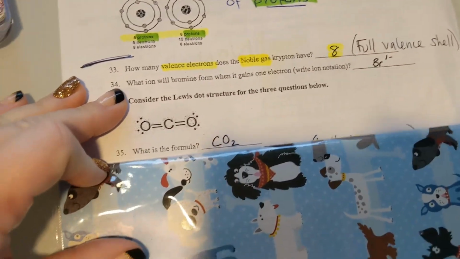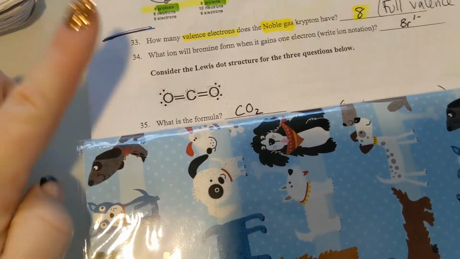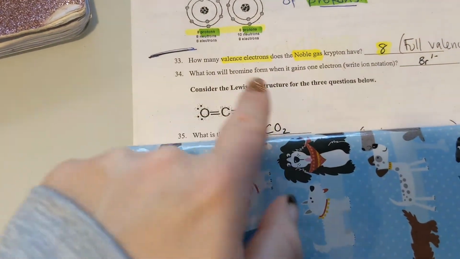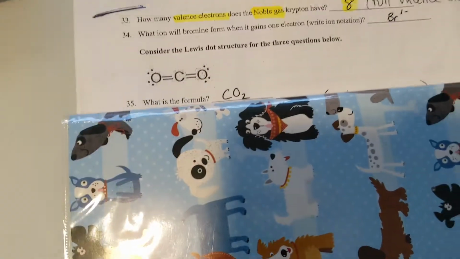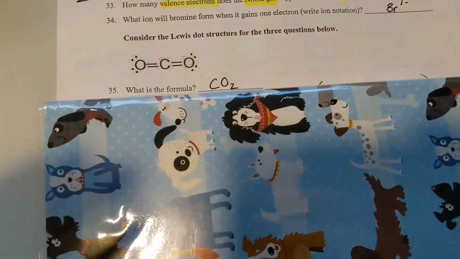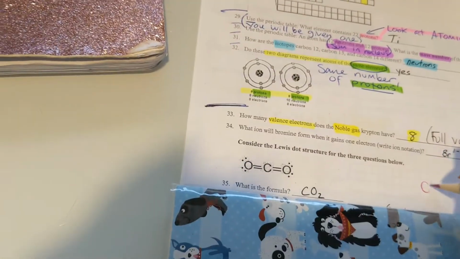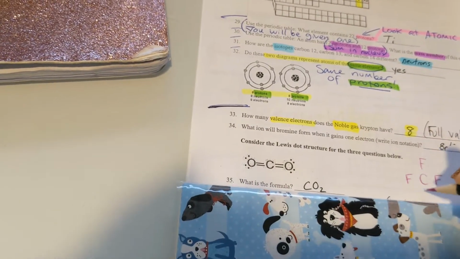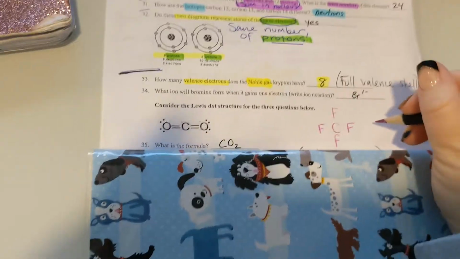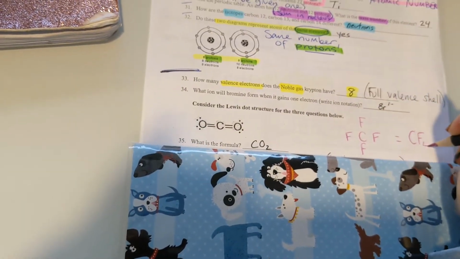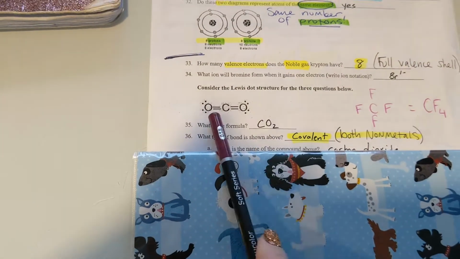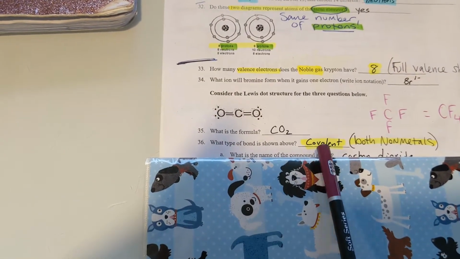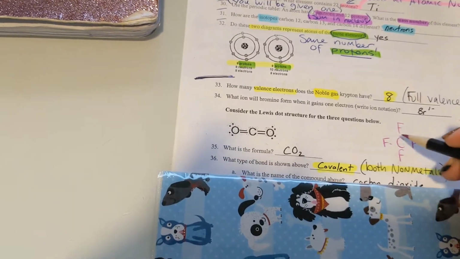The next question is asking us to look at a Lewis dot structure, but don't let that confuse you. That just tells us some information about the chemical bonds. As I can see here, there's 2 oxygens and 1 carbon, so my formula is CO2. In a different example, if I had one that looked like that, the formula for that would be CF4. Both of these examples actually happen to be bonded to each other covalently because they're a nonmetal to a nonmetal. Remember, co means share when a nonmetal is bonded to a nonmetal.